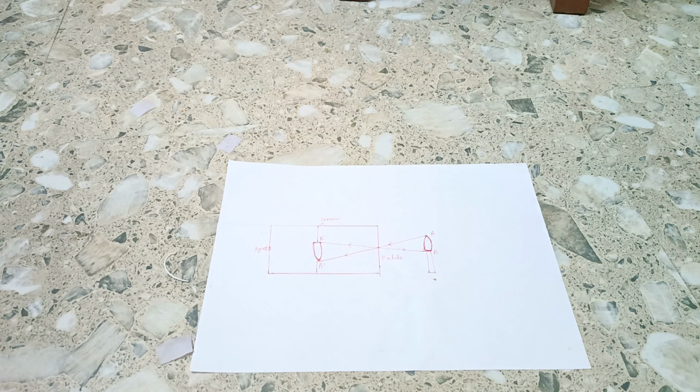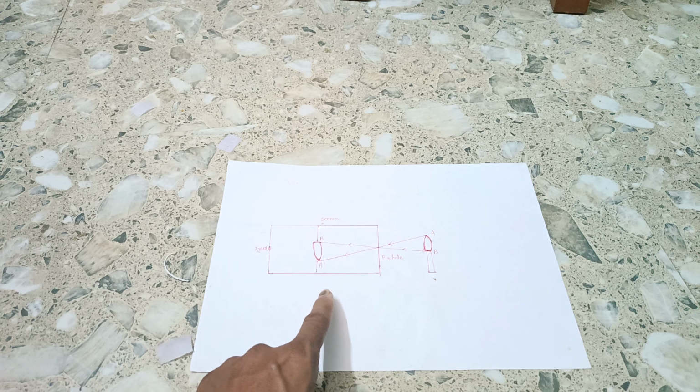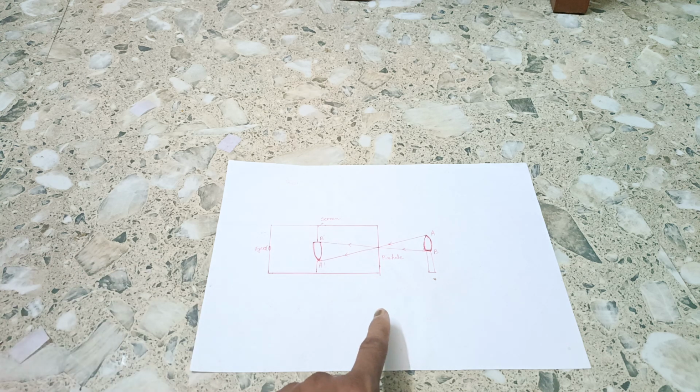Hello everyone. Today we are going to show you an amazing experiment on light. You see here we have made a sketch of a pinhole camera. First of all, we'll explain how a pinhole camera works. After that, I will show you how a pinhole camera works.